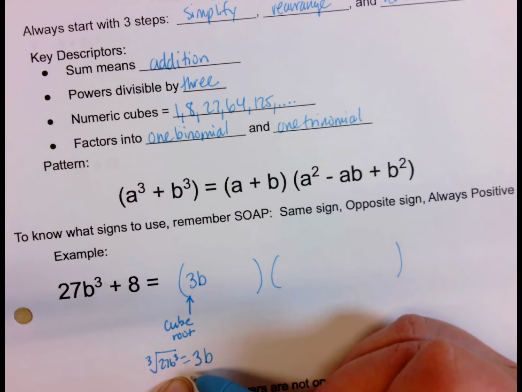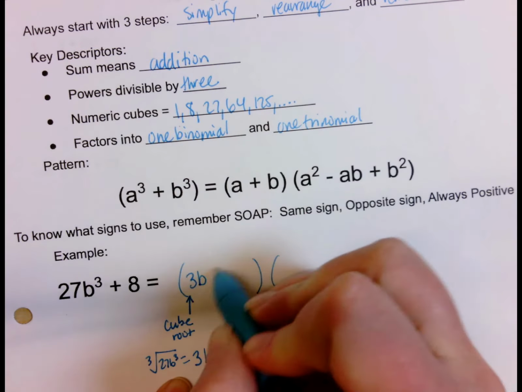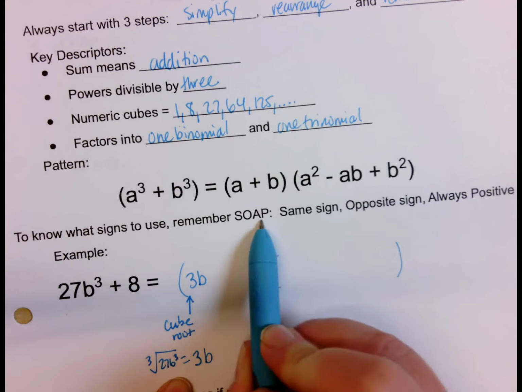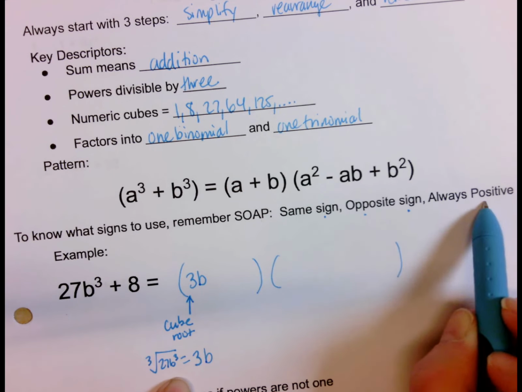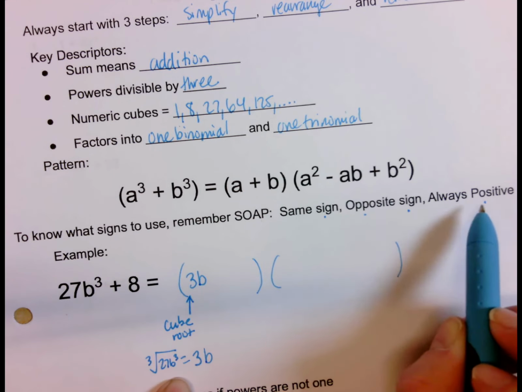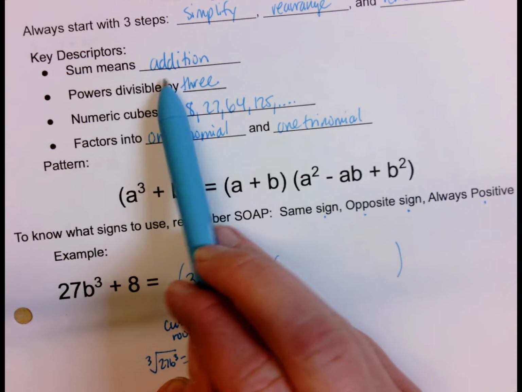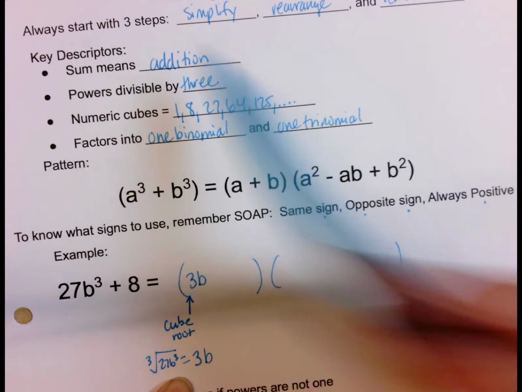Okay? Now, here is the only difference between a difference of cubes and a sum of cubes, is this sign right here. And we start with, remember SOAP, that acronym, the same sign, the opposite sign, and then always positive. So 3 signs, same sign, opposite sign, always positive. Now in difference of cubes, we started with difference, so subtraction. This time we're talking about addition. We're talking about a sum of cubes.